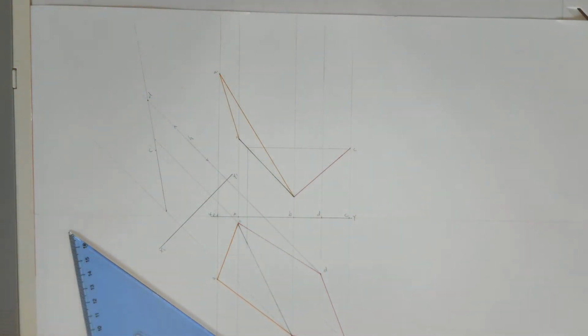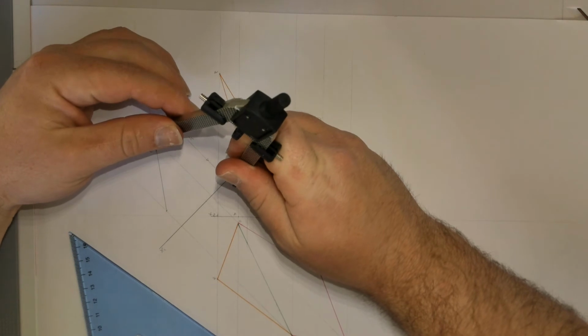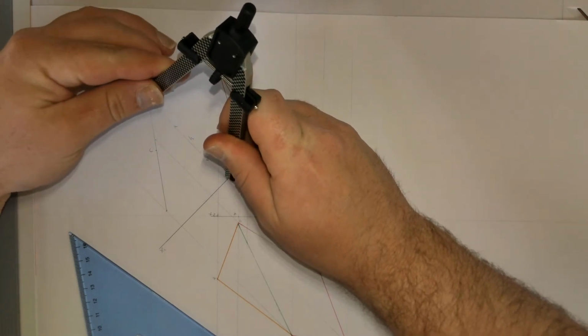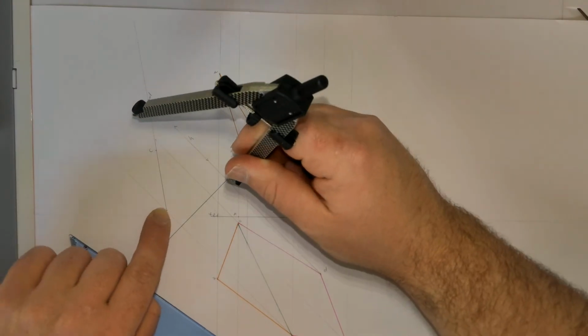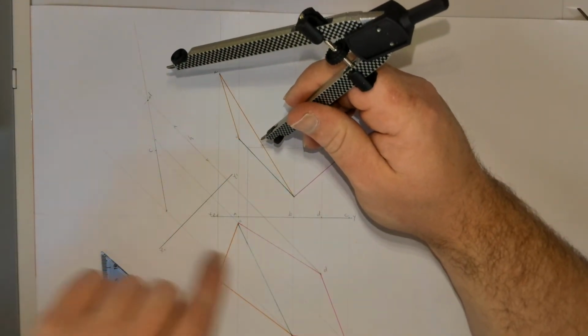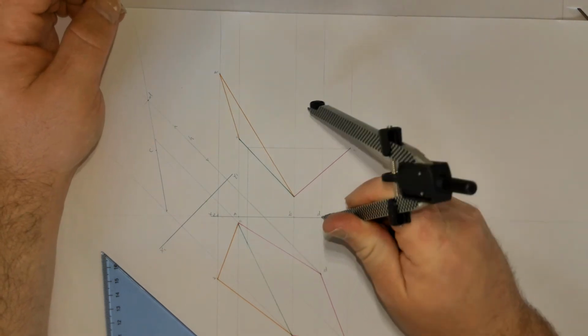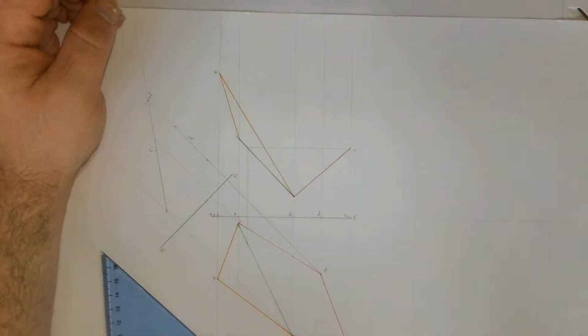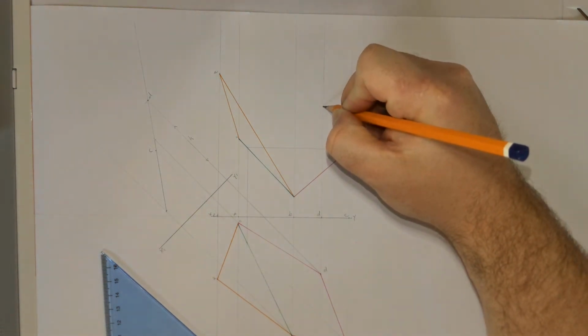So using our compass, I'll find where I left mine. Take our height D. So again, you could have taken your heights for B and all using your compass. I just measured. It's just as easy when there's only a few points. Now we find point D.